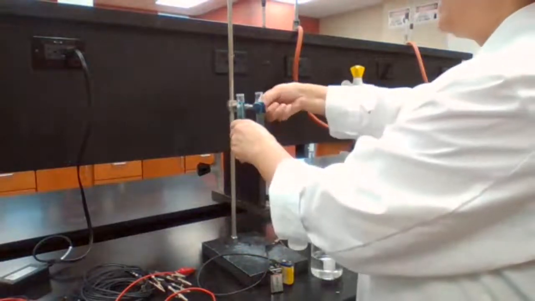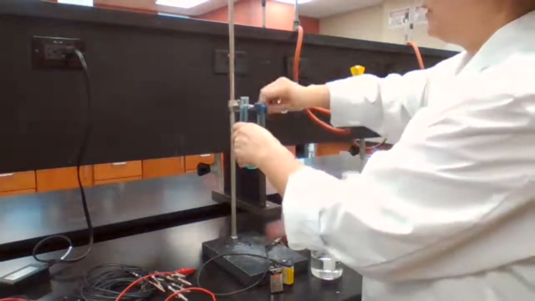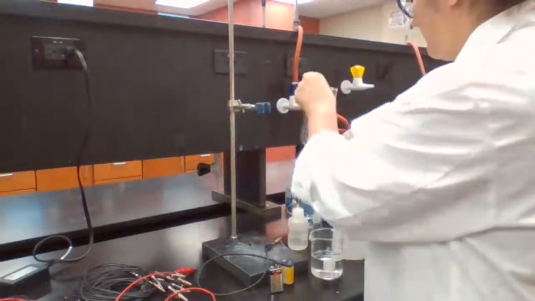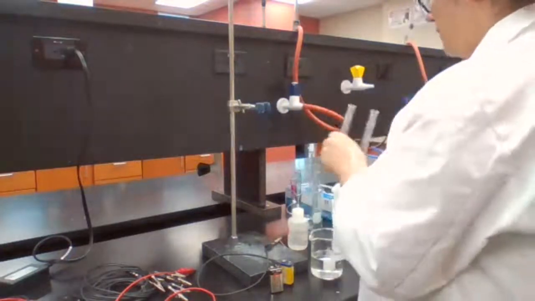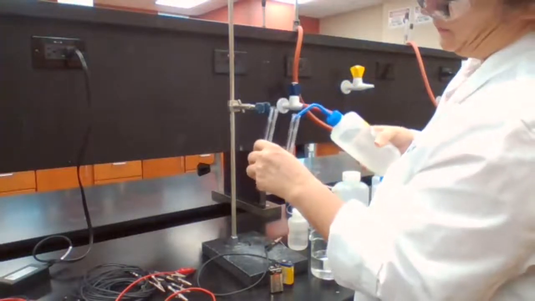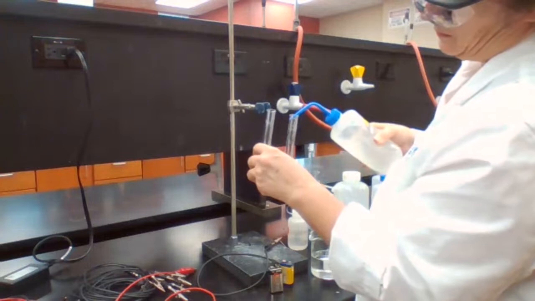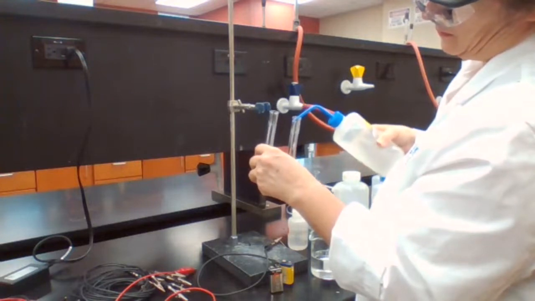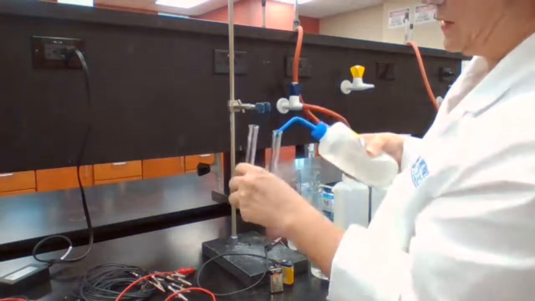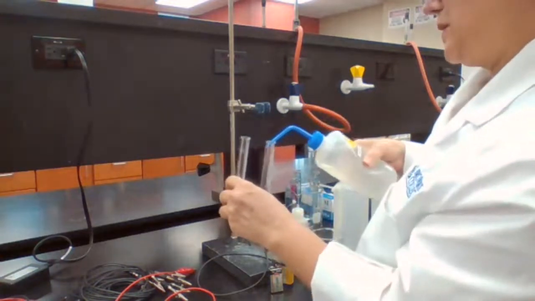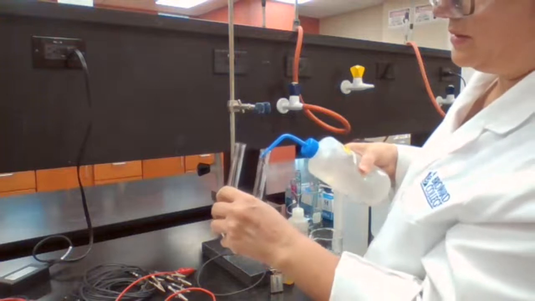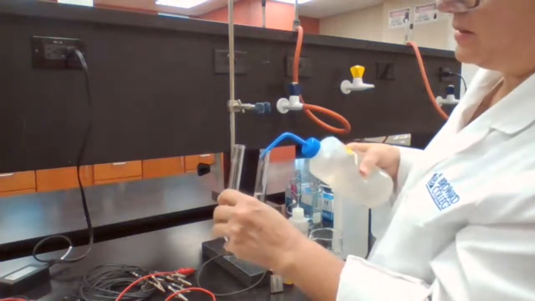So to change the tube, the U-shaped glass tube, I fill the new one. For NaCl, water was reduced and Cl minus was oxidized.